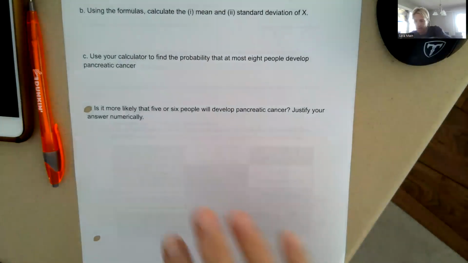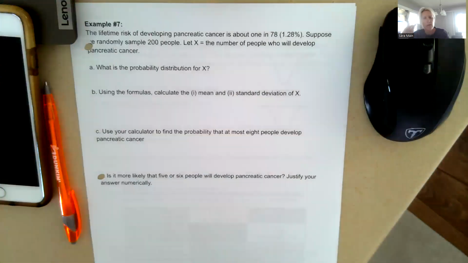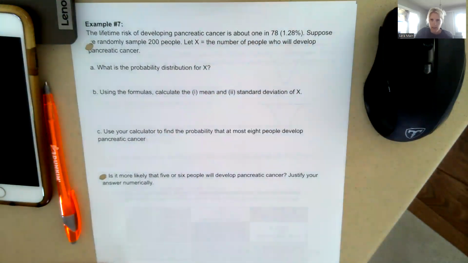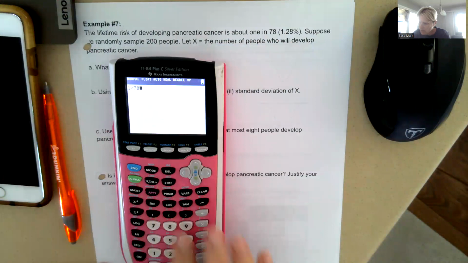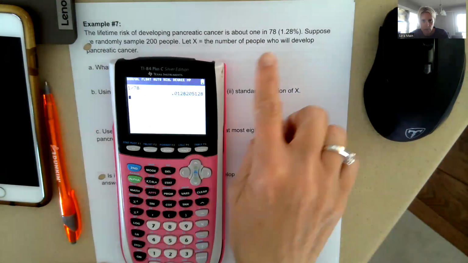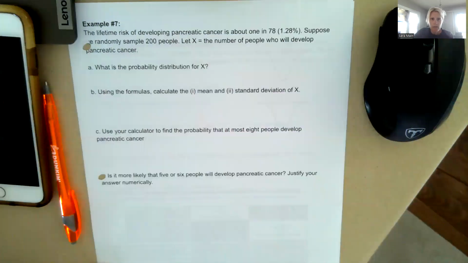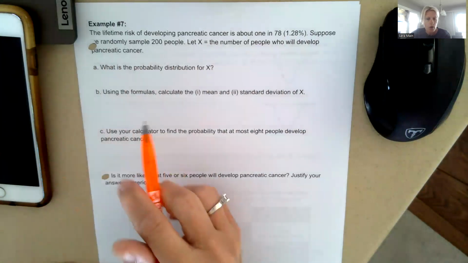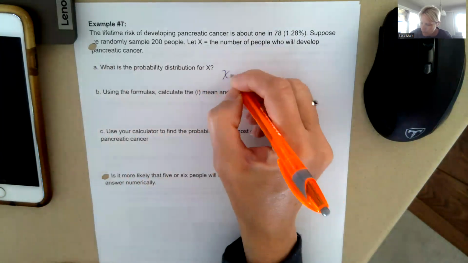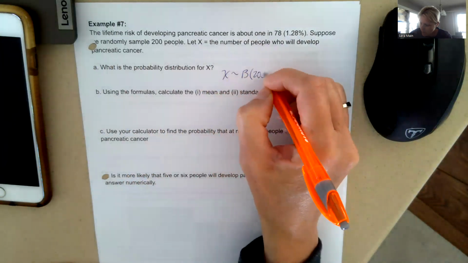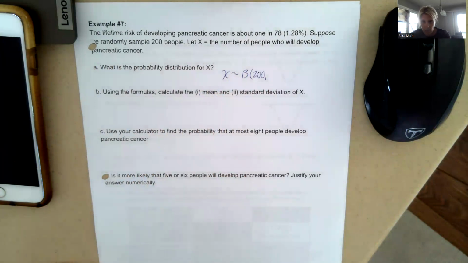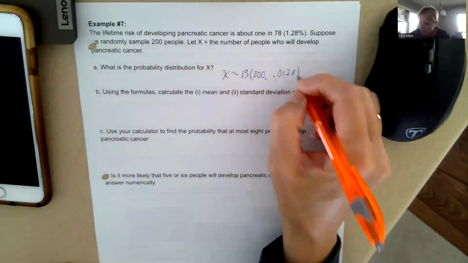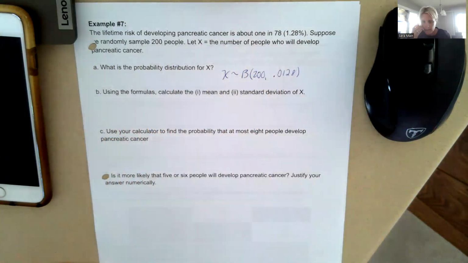Okay. Example 7. The lifetime risk of developing pancreatic cancer is about 1 in 78. So 1 divided by 78 is 0.0128. That's why we have 1.28%. Suppose we randomly sample 200 people. Let X be the number of people who will develop pancreatic cancer. What is the probability distribution for X? It's binomial, where n is 200, and the probability of success, unfortunately, success here is that they did develop pancreatic cancer, is 0.0128. Using the formulas, calculate the mean and standard deviation.